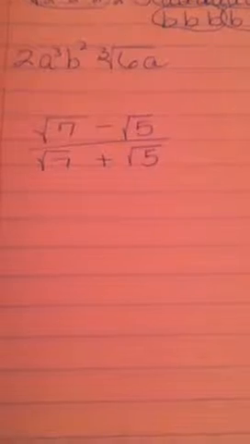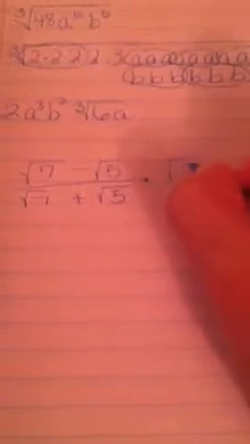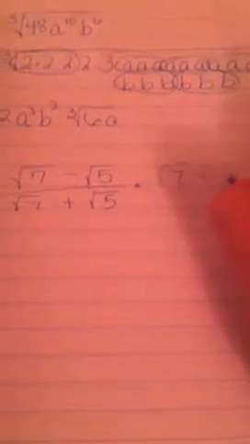Okay, this problem wants us to get rid of the radicals that are in the denominator. And because it's two terms, we're going to use what's called the conjugate. So I'm going to multiply both the top and the bottom by the conjugate. And when I use the term conjugate, I just mean that the middle sign is opposite. So this one's a plus and this one's going to be a minus.